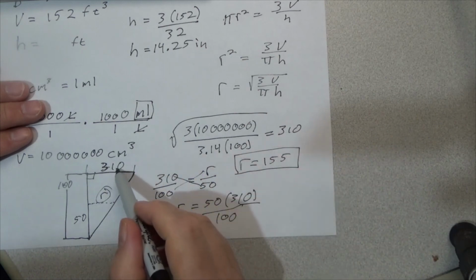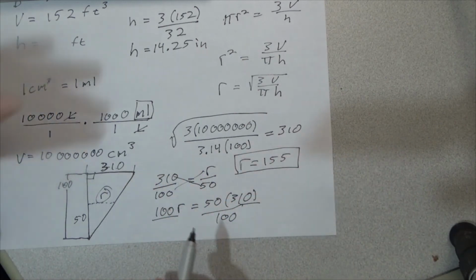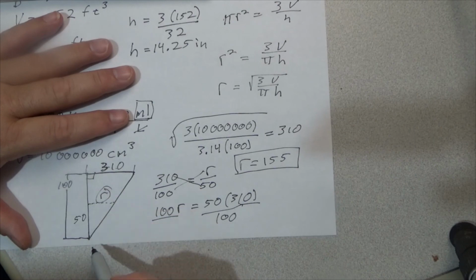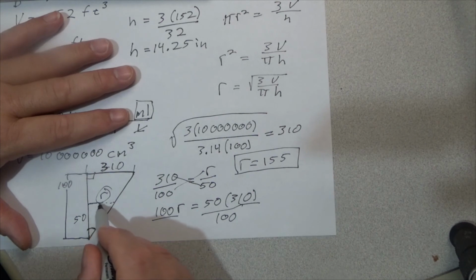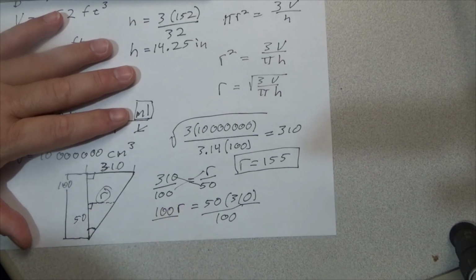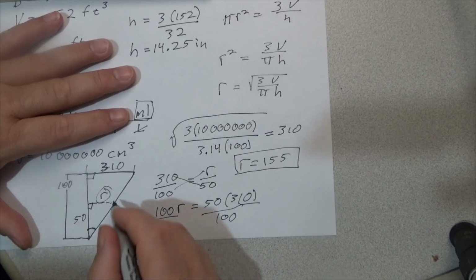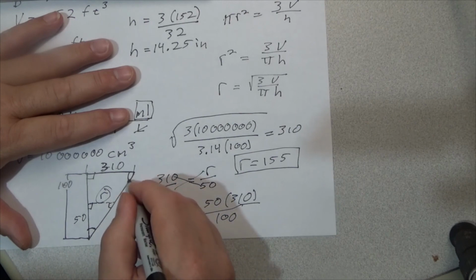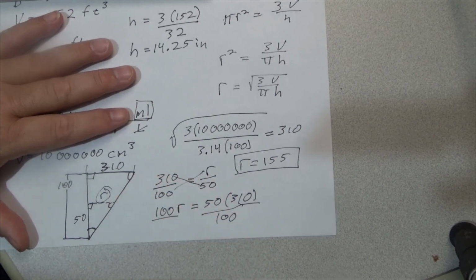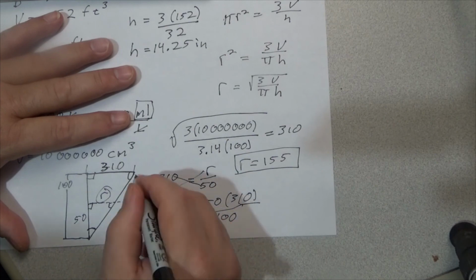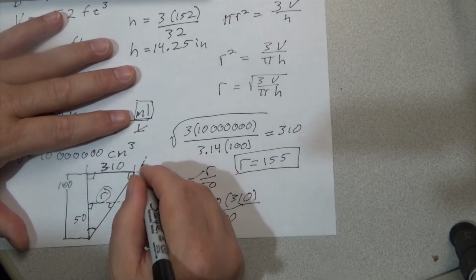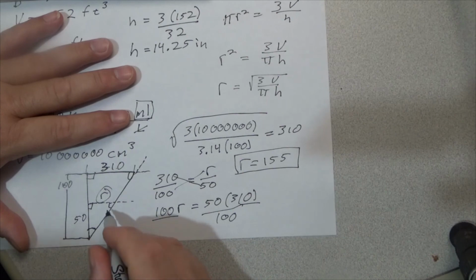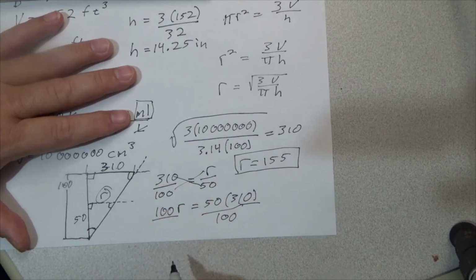Once I found out what that radius is, I can just look at it as two similar triangles. These are similar triangles because they're both going to share this angle. This side and this side are parallel, so that means that's a 90-degree angle right there too. And this angle and this angle would be the same as well, based on parallel lines. Way back, remember parallel lines intersected by a transversal. These are corresponding angles, so they're going to be the same.